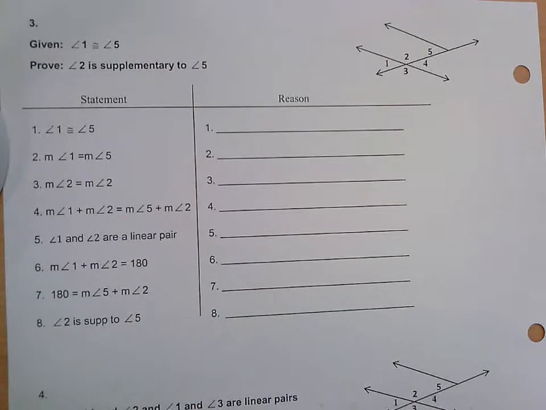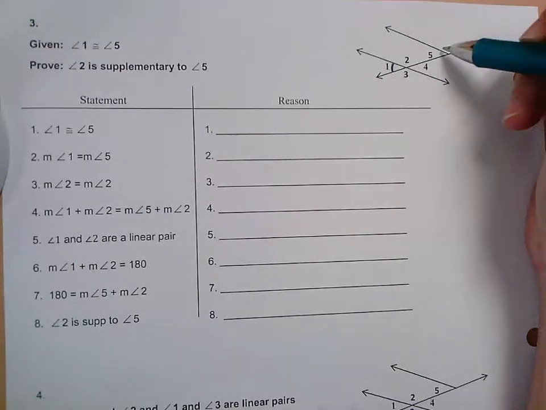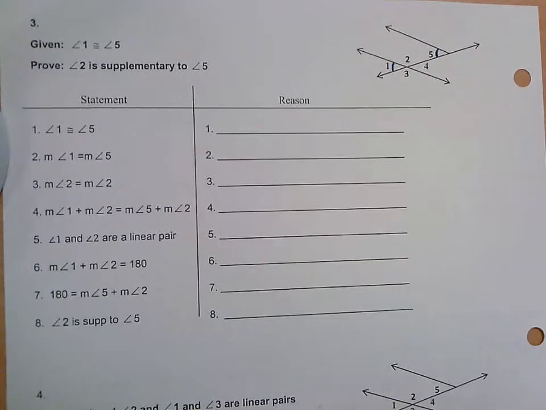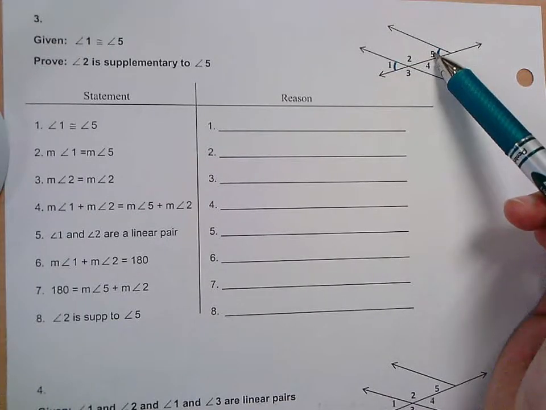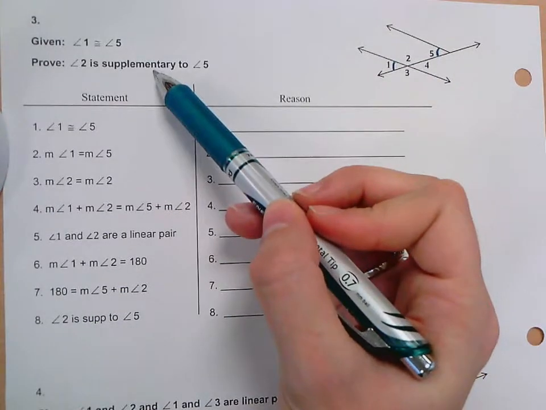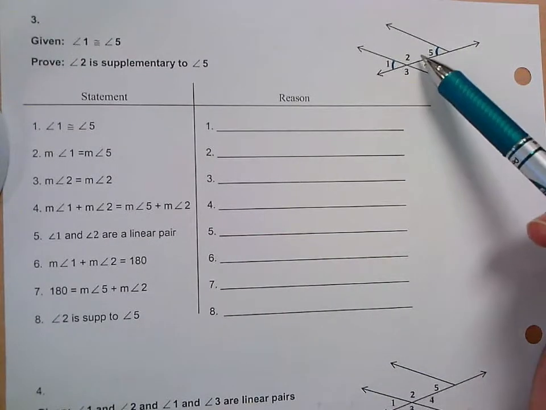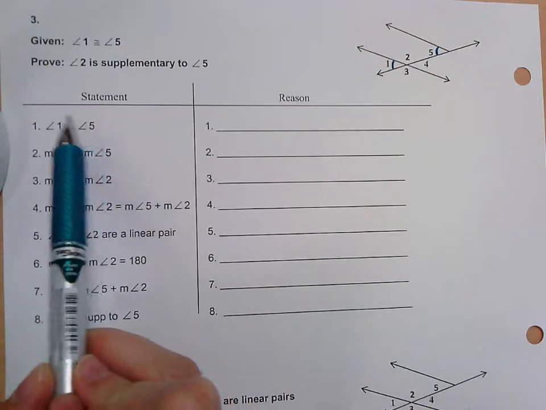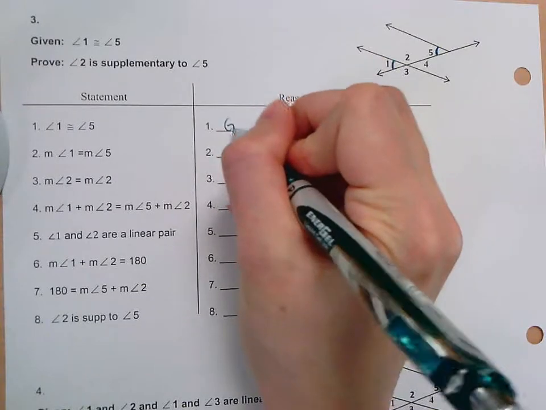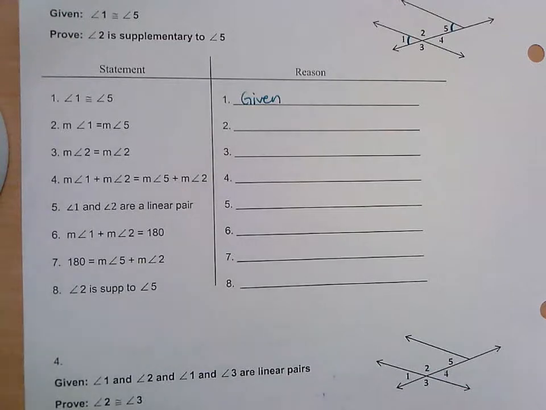In this picture, we are given angle 1 is congruent to angle 5. So I'm going to mark that. Angle 1 and angle 5, they are congruent. That's all I'm given. I am trying to prove that angle 2 is supplementary to angle 5. And what does supplementary mean? Adds to 180. So I know 1 and 5 are congruent. I'm trying to prove 2 and 5 add to 180. Okay? So I start with, this is all I'm given, so reason 1 is given. So that's the only thing I have to go off of.